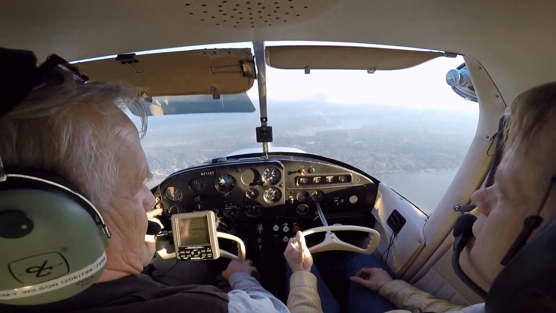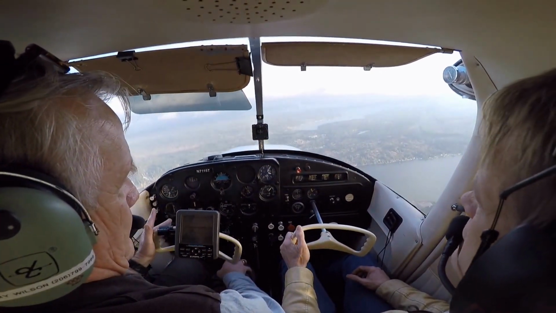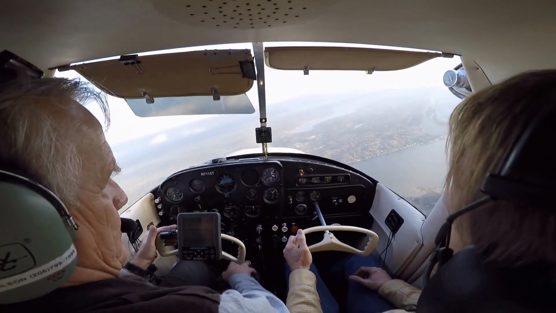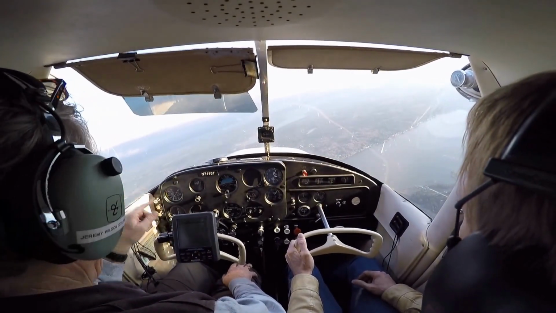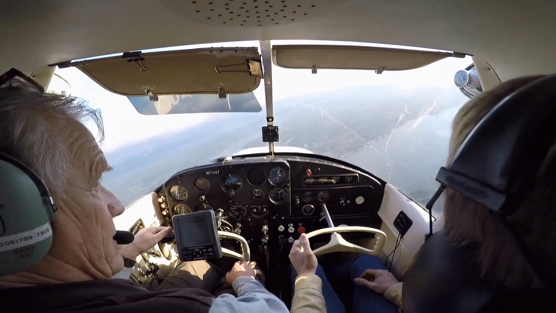Okay, so put us into a right-hand turn. So kick the yoke over. And rudder a little bit. And right rudder a little bit, just a little, because these clouds are at 3,000 feet and we don't want to go into them.